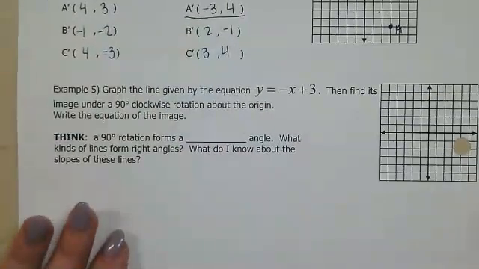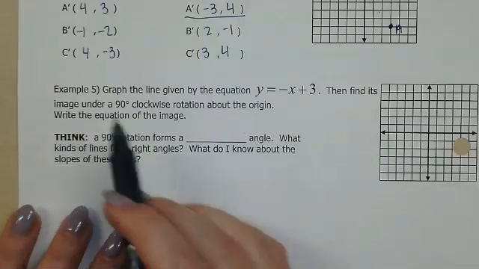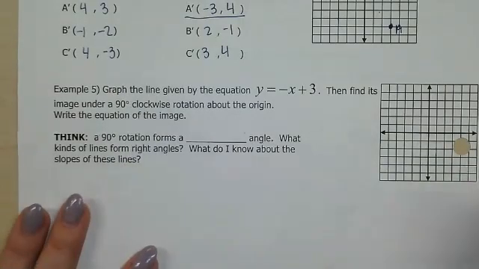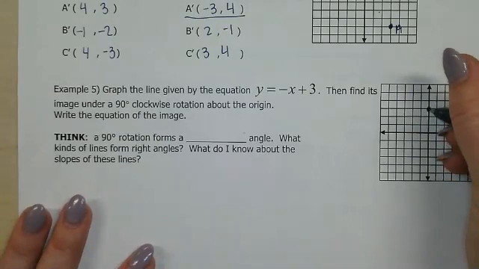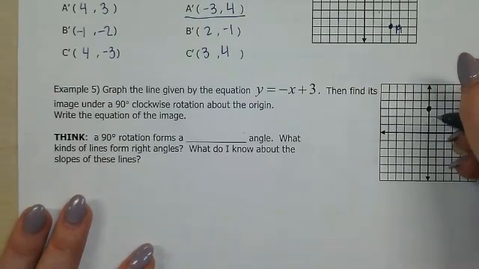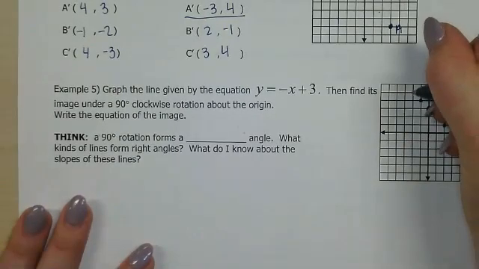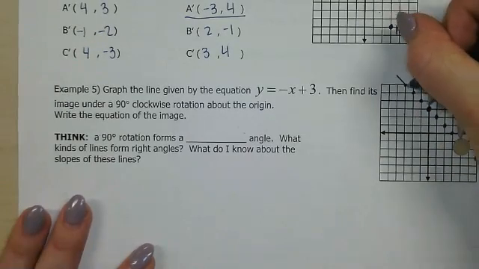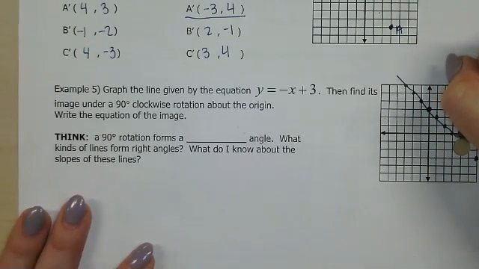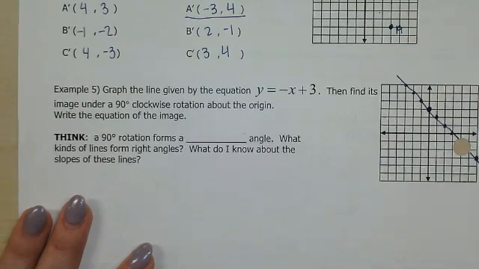Okay. Example 5 here says graph this line. So it starts at positive 3 and has a slope of negative 1. Okay.